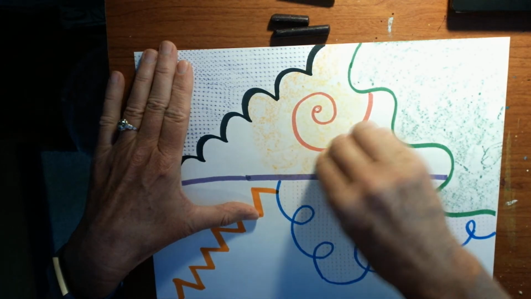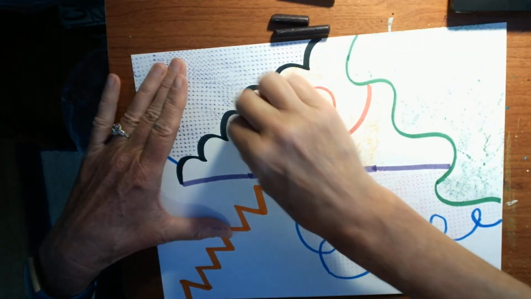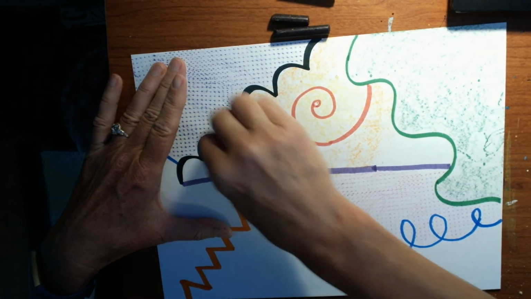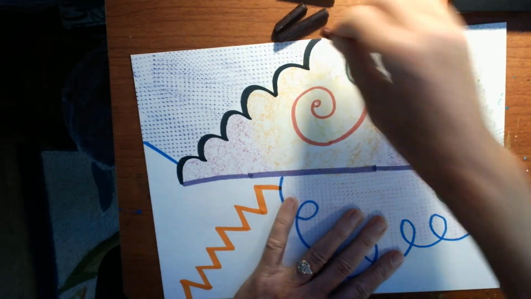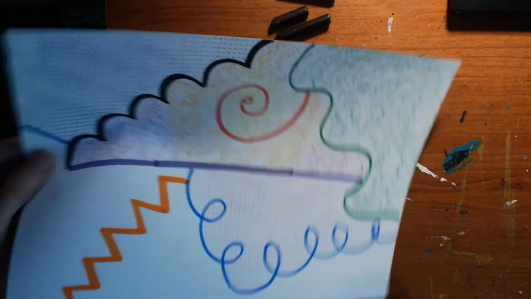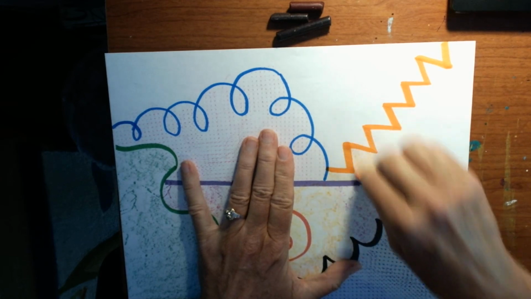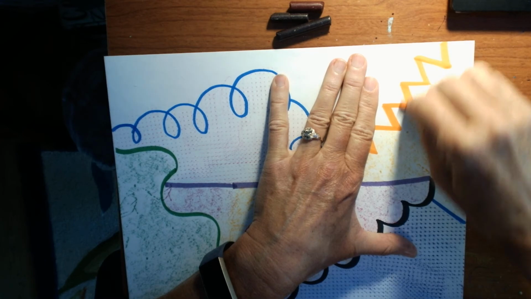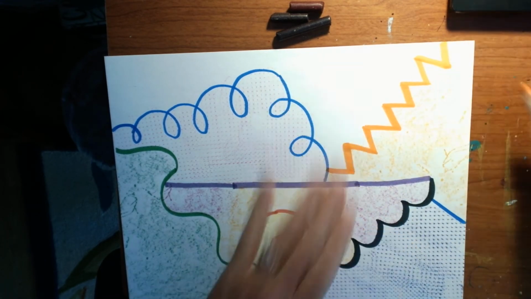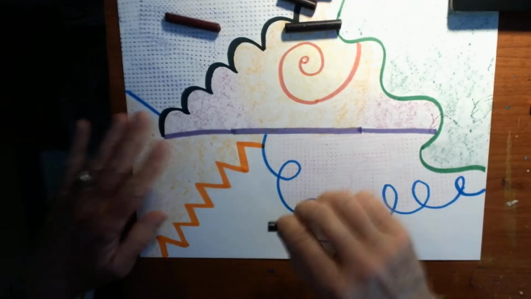Let's make it extra colorful. All right, I'm going to turn my paper around this way. And you're going to fill up all your empty spaces using your shading crayons.